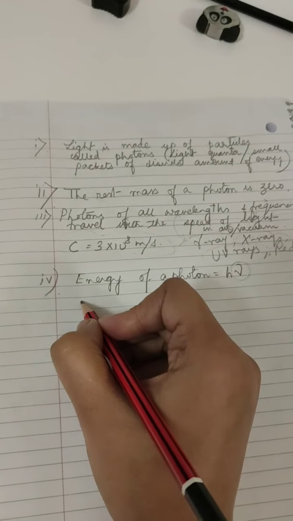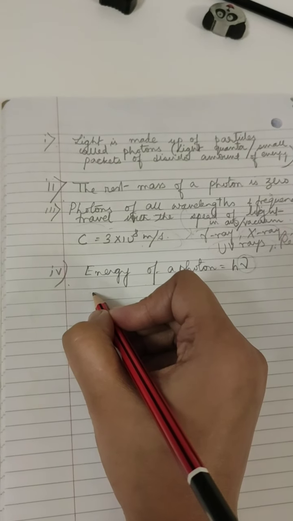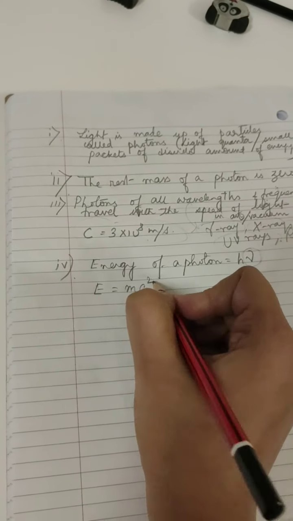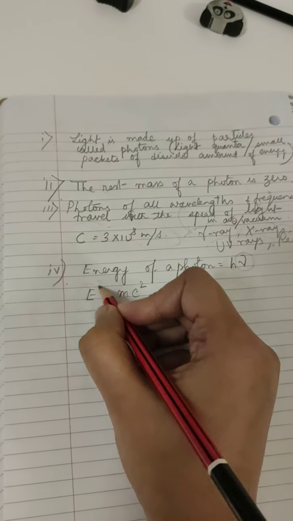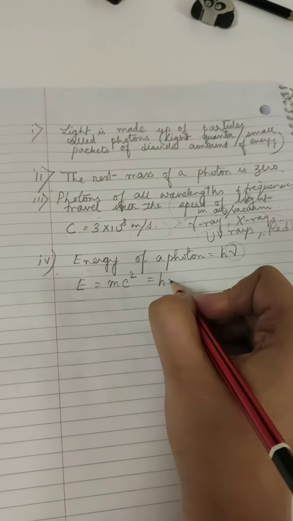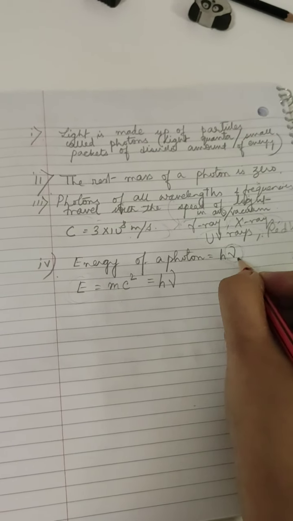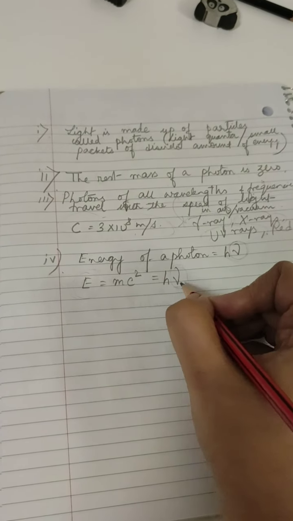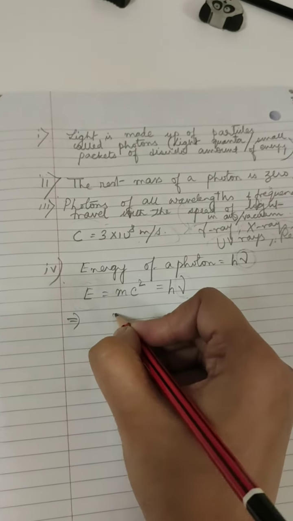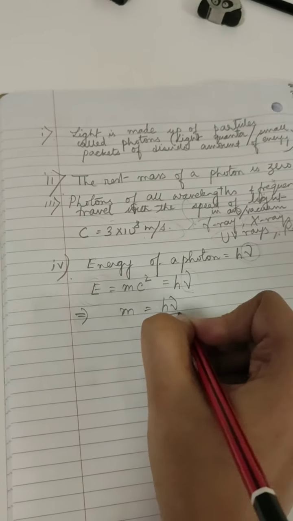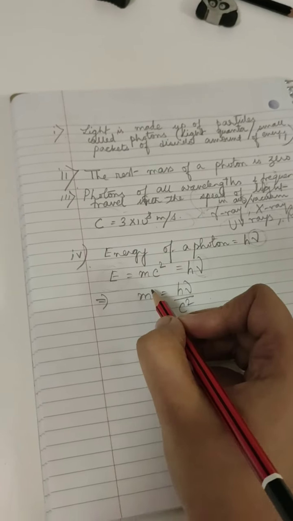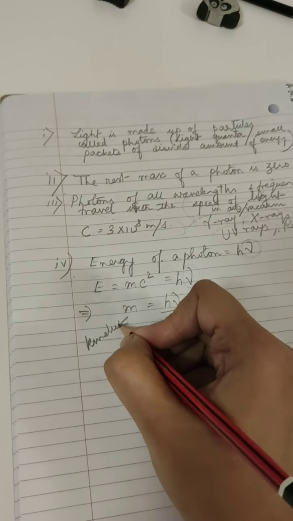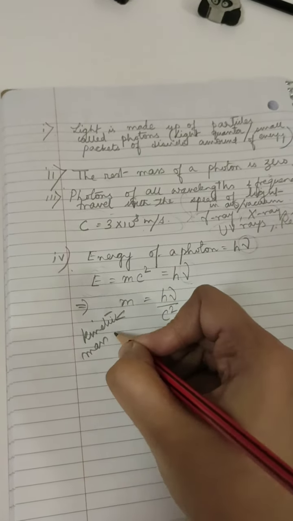And when the photon is in motion, it has its mass given by Einstein's mass-energy relation, E equal to mc square, where E is the energy of a photon and that is given by h nu. Energy of a photon is given by h nu, where nu is the frequency of the photon. Okay, so m is given by h nu by c square. This is the kinetic mass or dynamic mass of a photon.